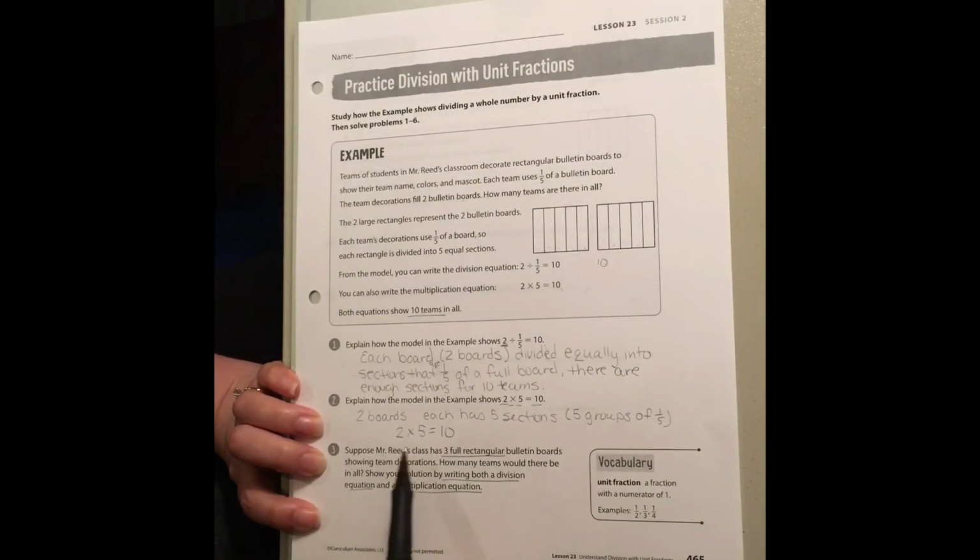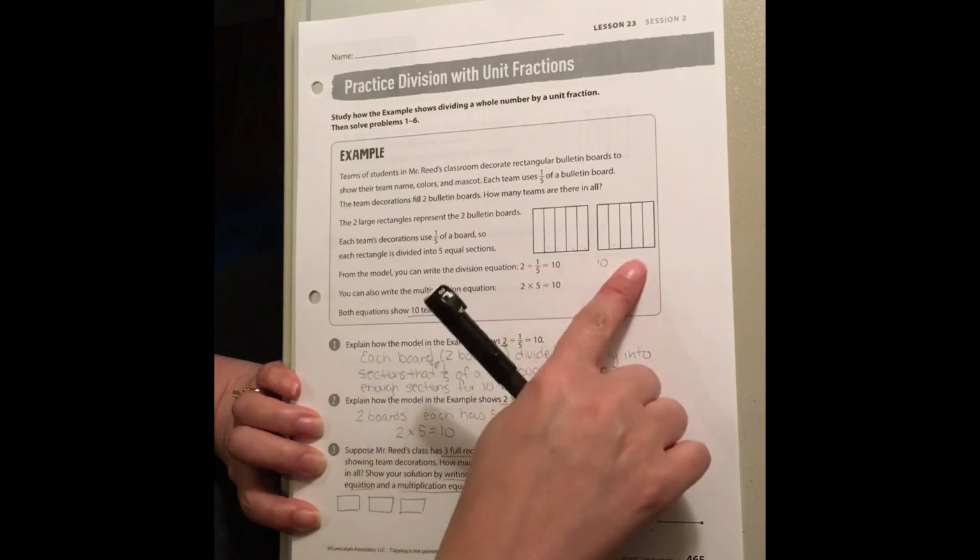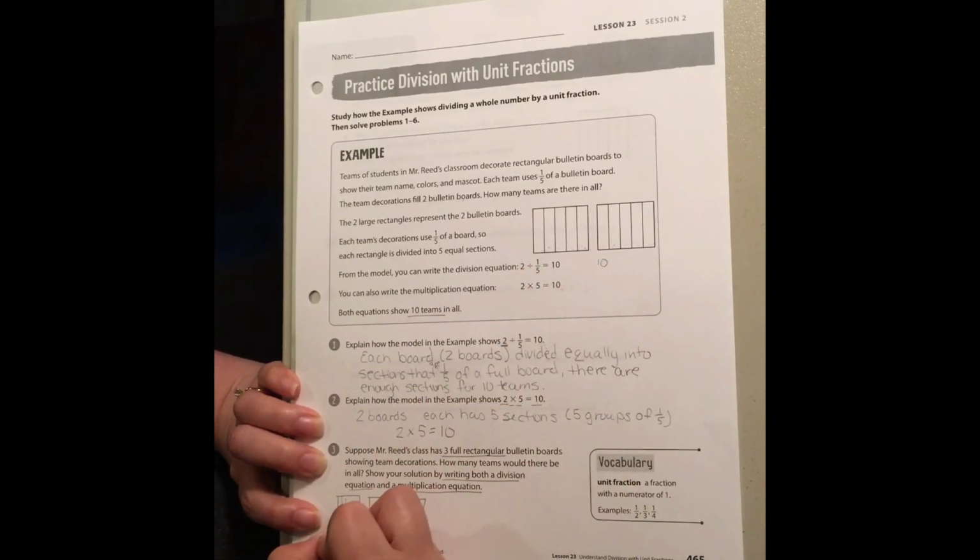Okay, suppose Mr. Reed's class has 3 full rectangular bulletin boards showing team decorations. So now he has 1, 2, 3. They were divided into fifths before.